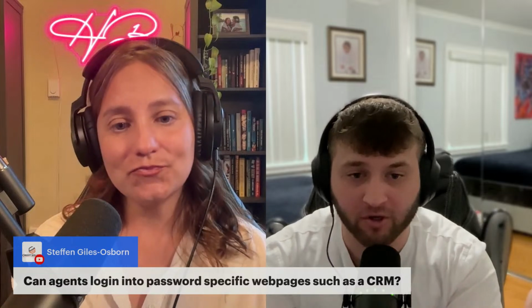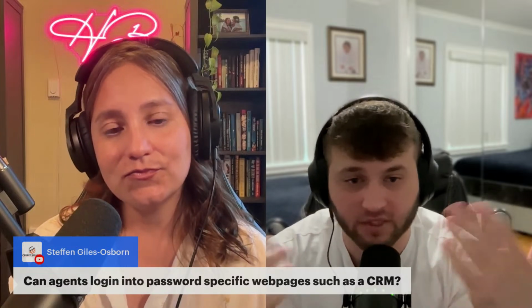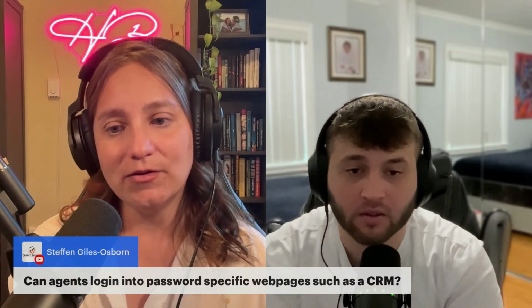Can agents log into password-specific web pages such as a CRM? No. This is a common request, but it's difficult to do because usually gated content is gated for a reason, for security, right? Security companies don't want you to do that. But the workaround is, if they have an API, you could send it to our webhook, and from the webhook we can interact with it as well. So that's one way around it.